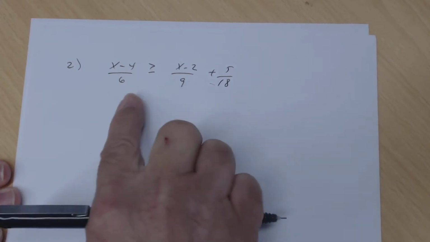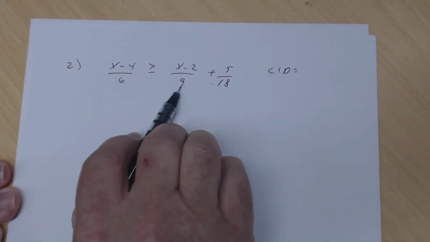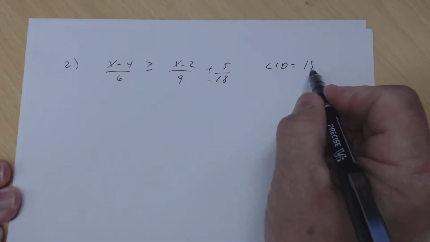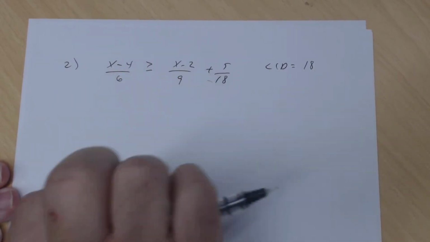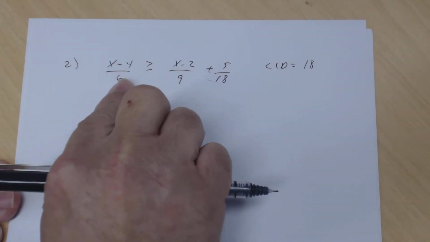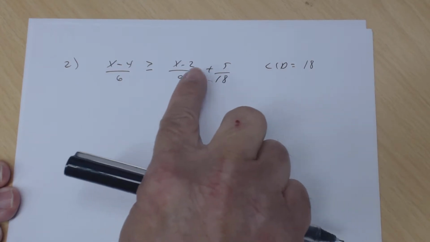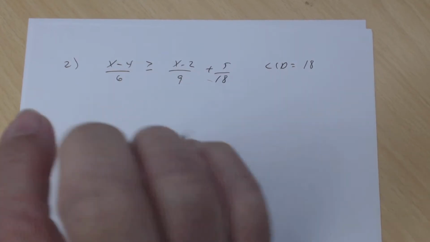I want to clear these fractions. So I got to find the LCD. So the LCD of 6, 9, and 18 is 18. So I'm going to multiply both sides by 18. Now, if you notice, there's only one fraction here, so I'm not going to use parentheses, but I have 2 here. So I'm going to put this inside parentheses.